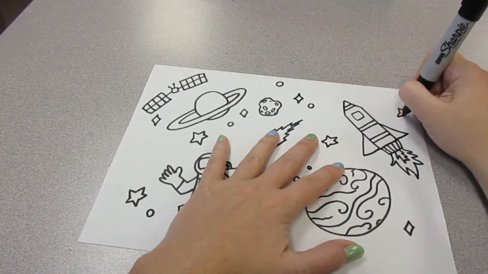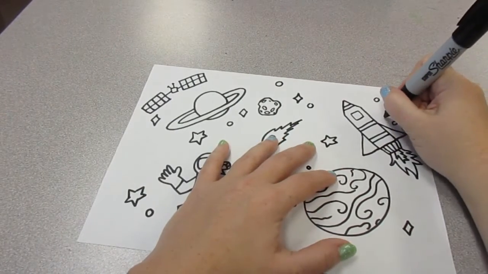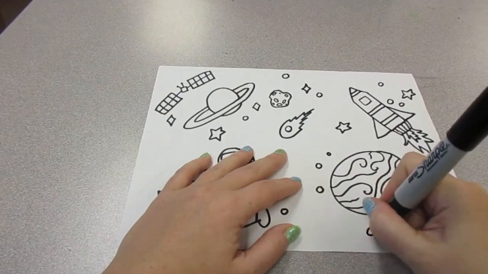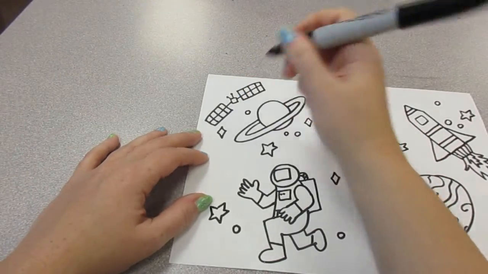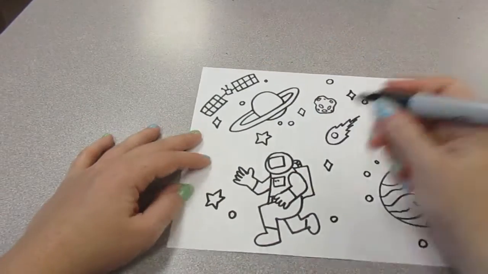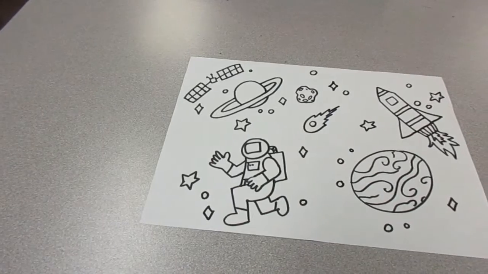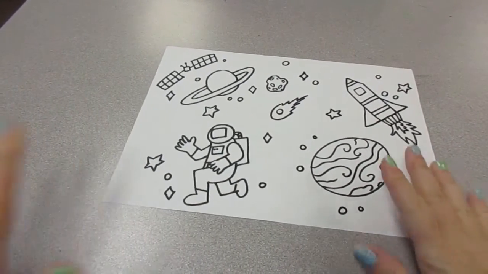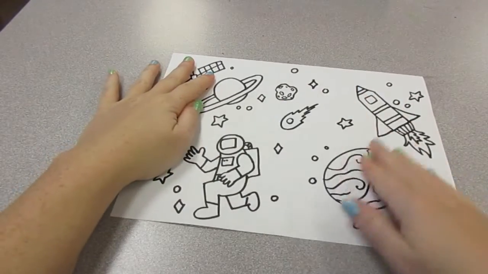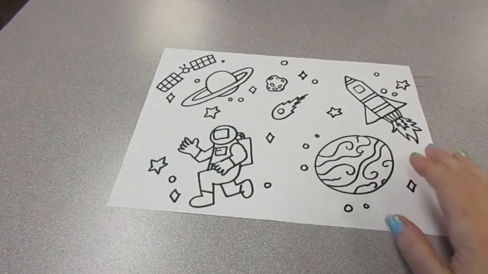Okay, so let's talk about coloring. So I can keep adding this stuff, but I want you to think about your coloring for a second. So when we're doing a space picture, we want all the things to have the same kind of shadow for it to look good and make sense.